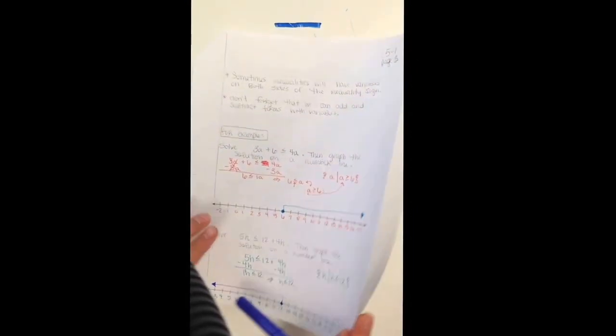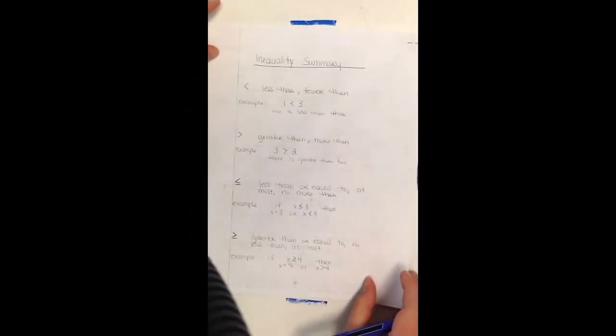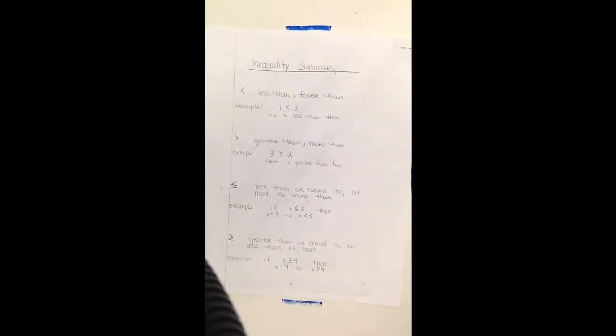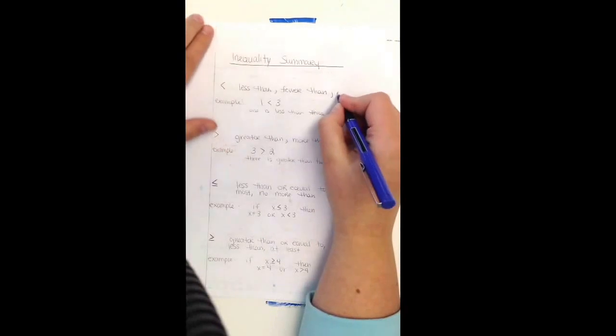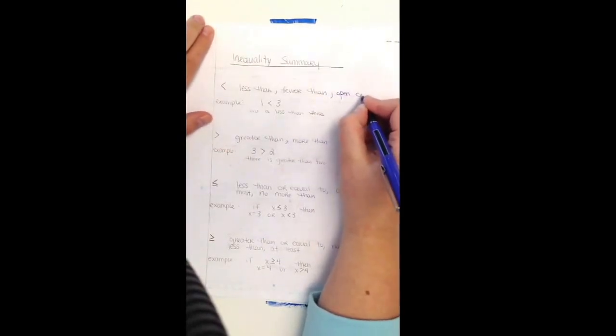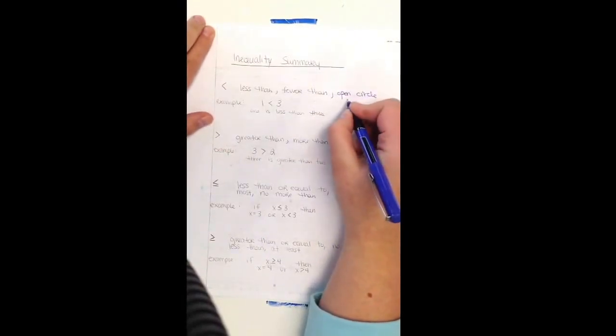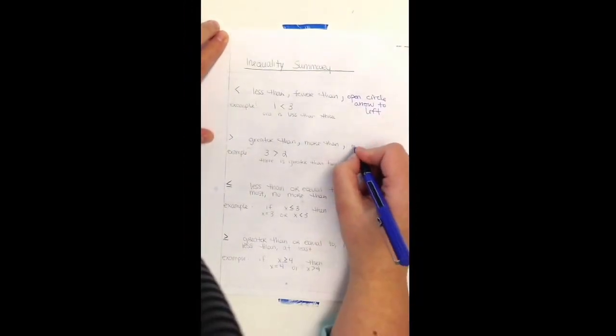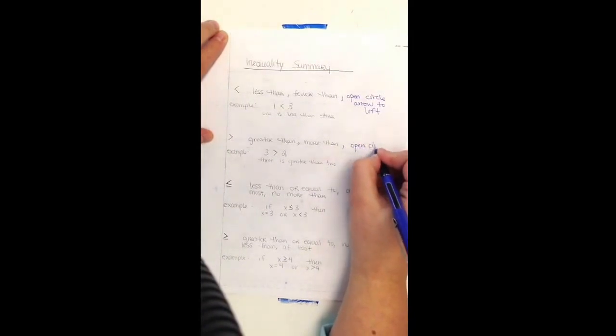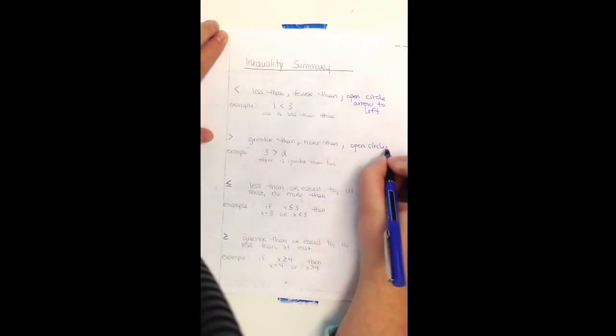All right, let's turn to the next page. I just summarized everything that you're going to see on your homework. We've talked about less than, that's what this symbol is. We're going to say open circle for when you're graphing, arrow to the left. Greater than is still an open circle, and it's an arrow to the right.